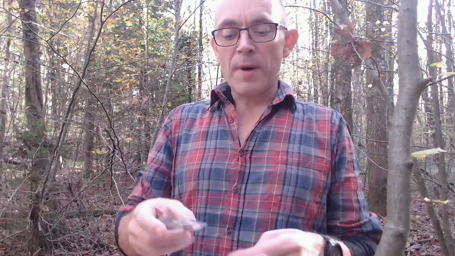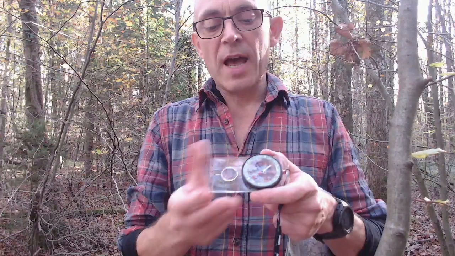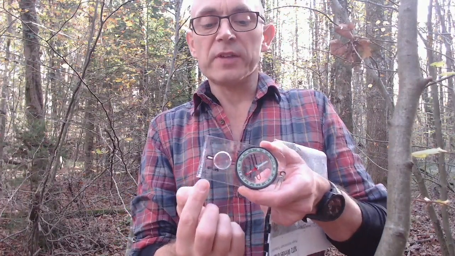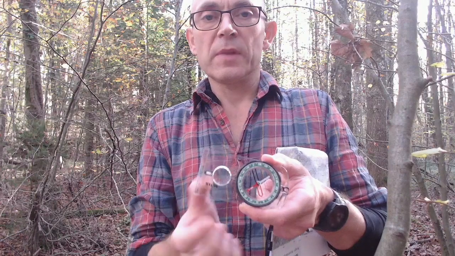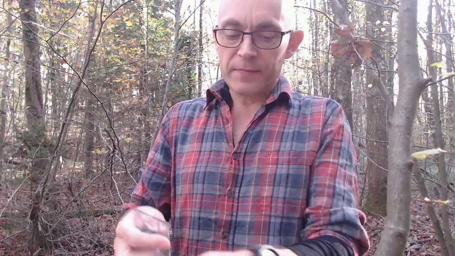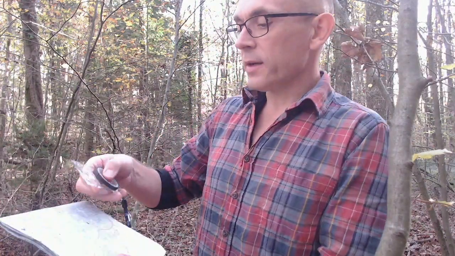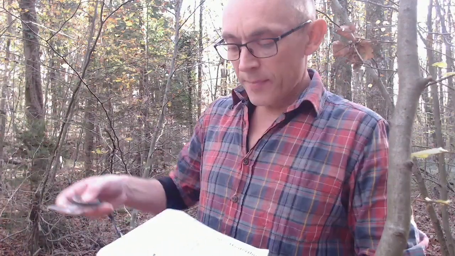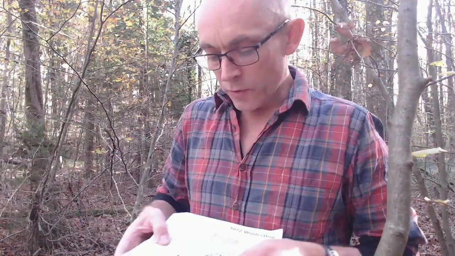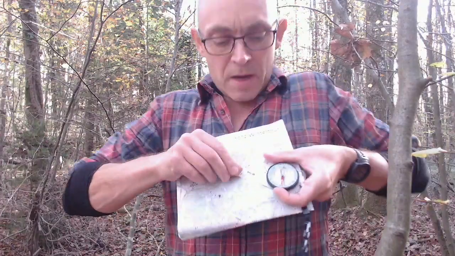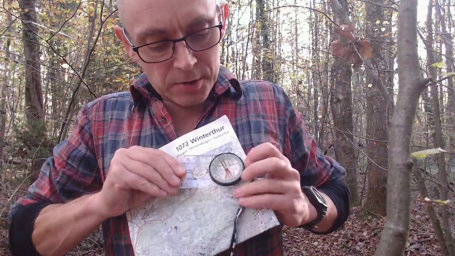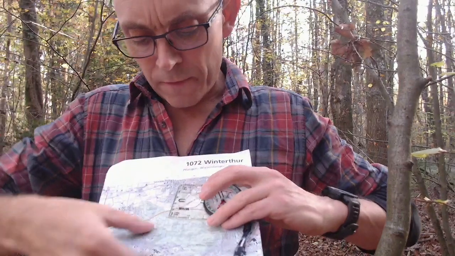We could just measure with a normal ruler, but luckily this compass happens to have a 1 to 25,000 scale marked out here. So we can just read directly from here. How do we do that? We take our map again and we hold the 0 of the scale bar.